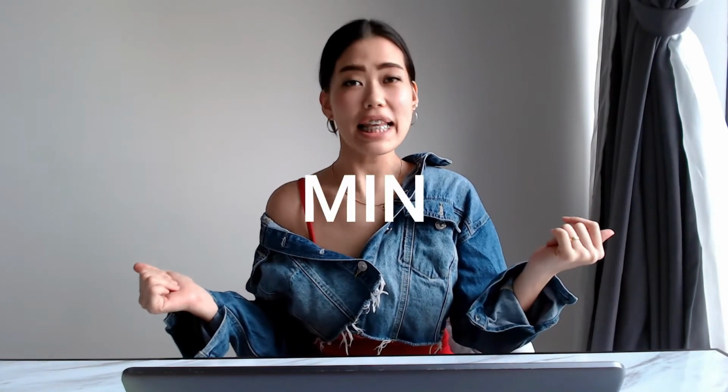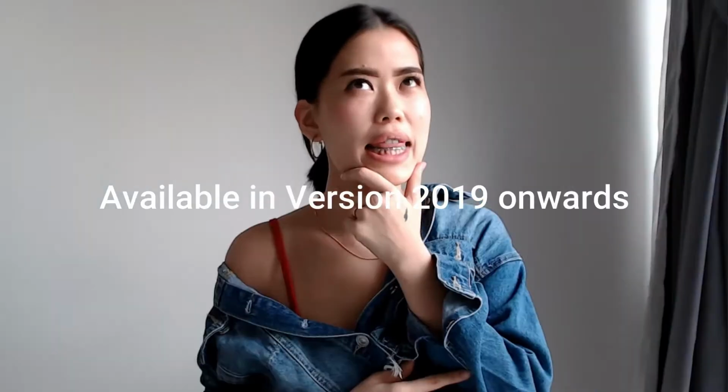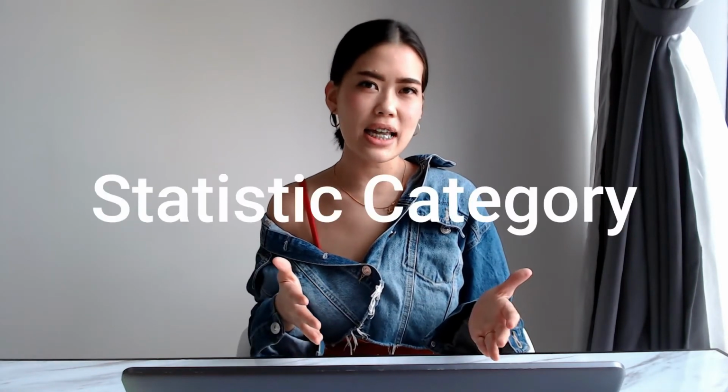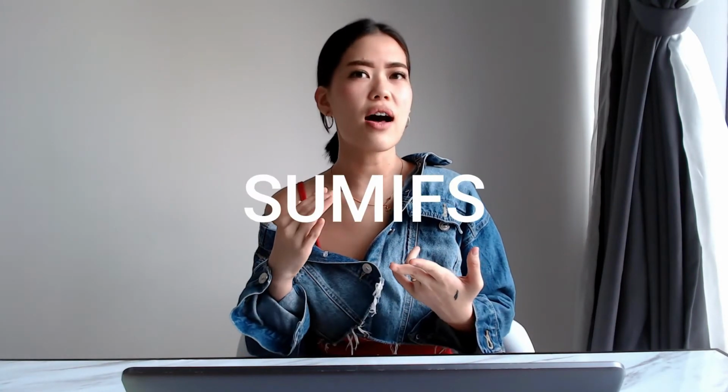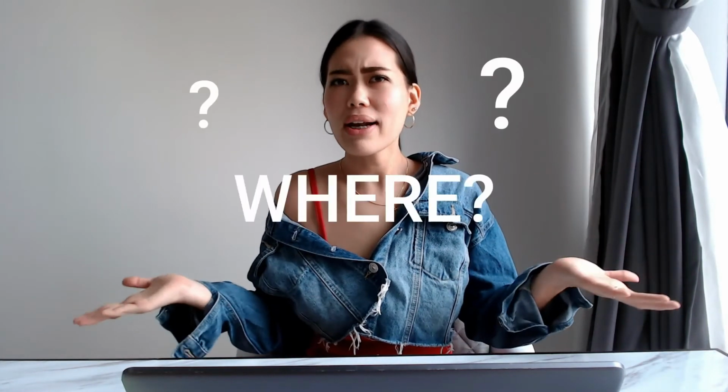Guys, in this tutorial I just want to quickly jump into the functions called MINIFS and MAXIFS. These two functions were added into Excel, not exactly recently, but I think about a year ago. MINIFS and MAXIFS are in the statistical category. Previously, if you have heard of SUMIFS, COUNTIFS, and AVERAGEIFS, then you always felt like, but where are MINIFS and MAXIFS?